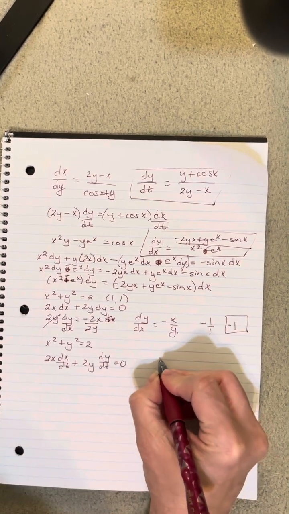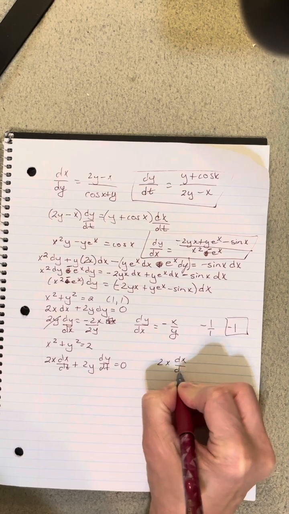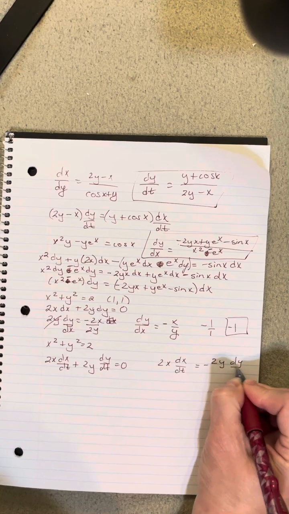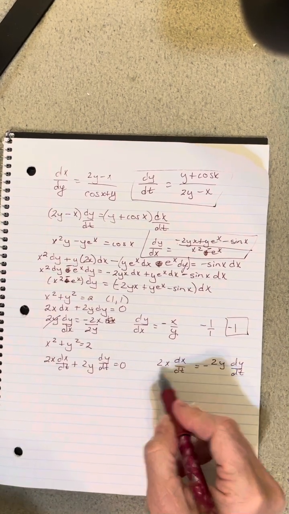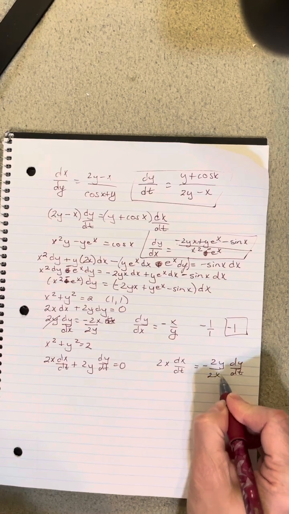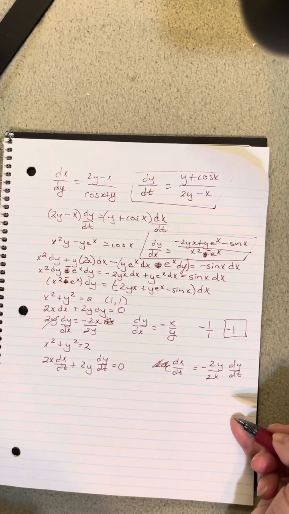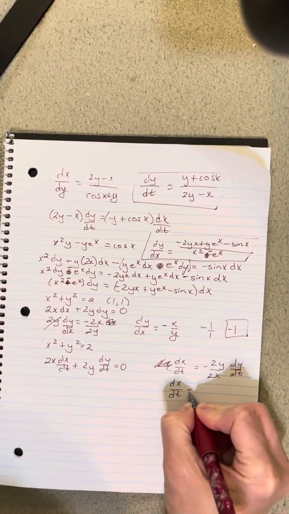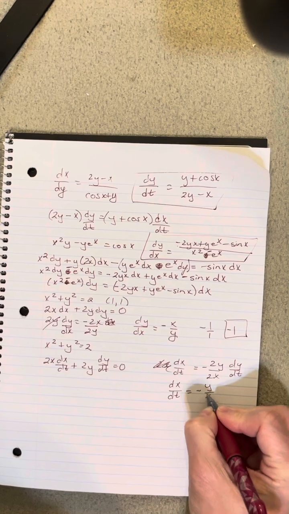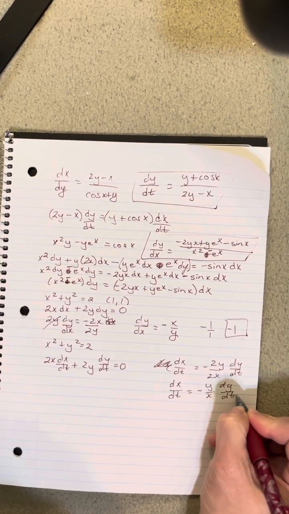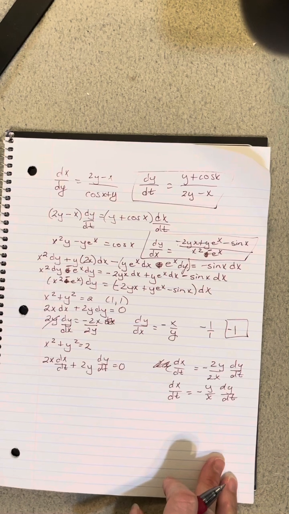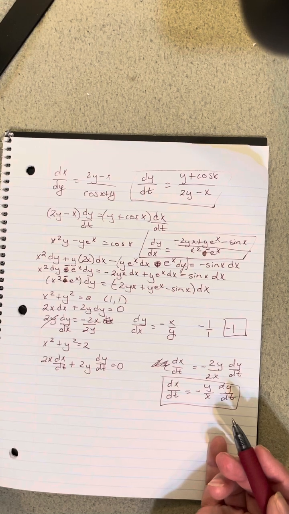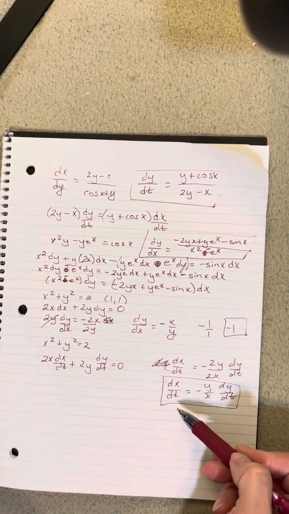So we're going to 2x dx over dt equals negative 2y dy over dt. And then we're solving for this. So we're going to divide by 2x. That is it solved, but we do need to reduce that. So dx over dt equals negative y over x dy over dt. Negative y, yep, okay.